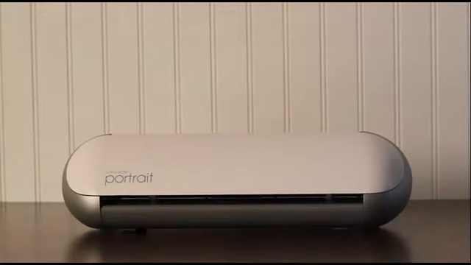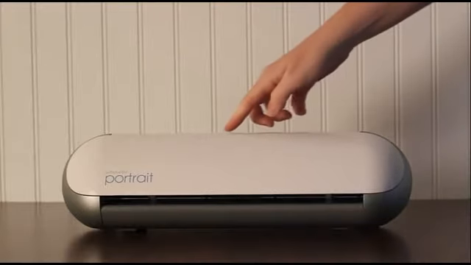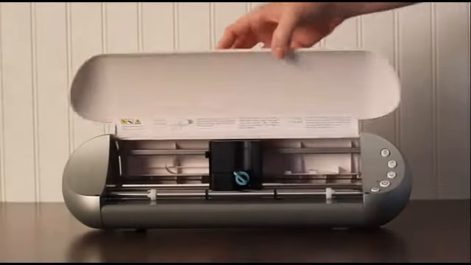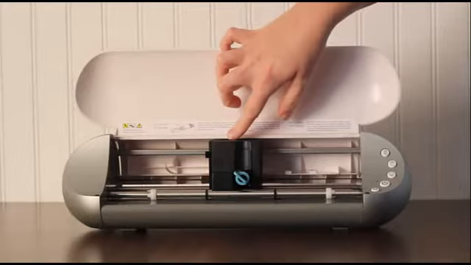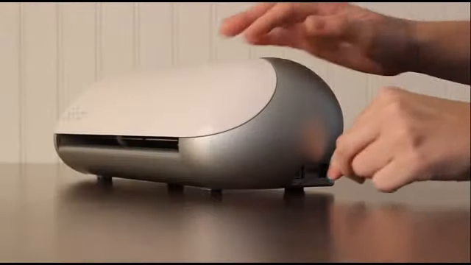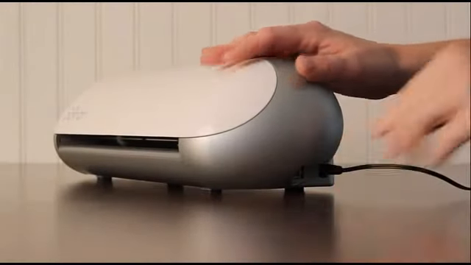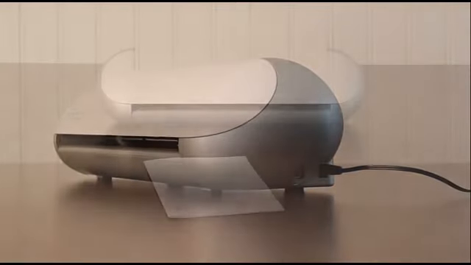Your Silhouette may have been taped for safe shipping. Be sure to remove any tape from the lid and blade carriage before using your machine. Plug your Silhouette into the included AC adapter and then into the wall.